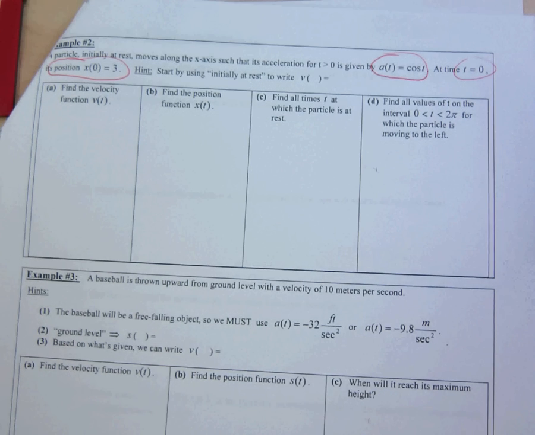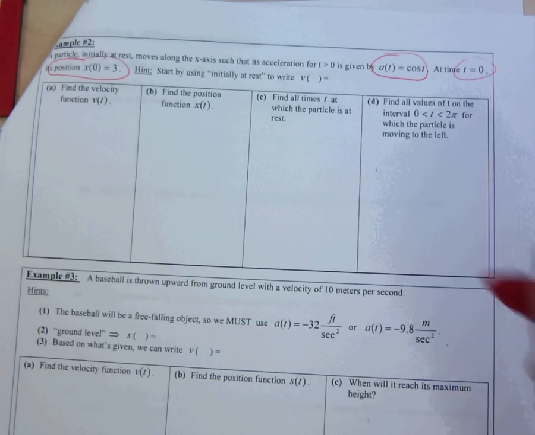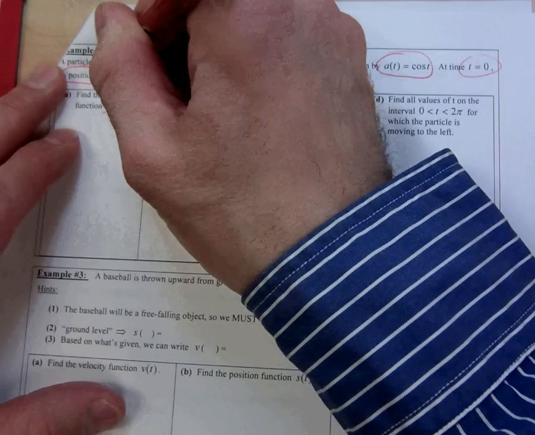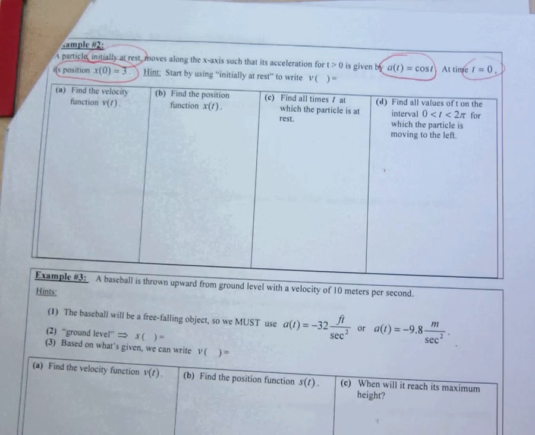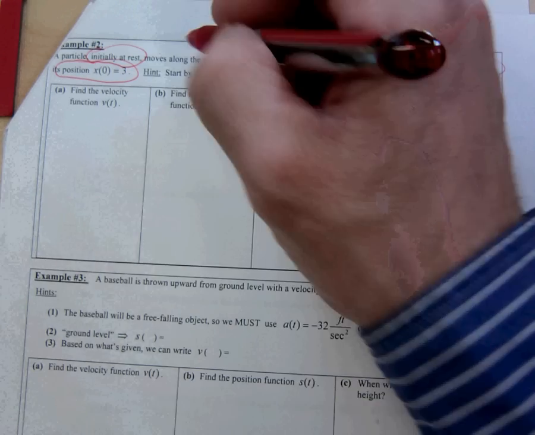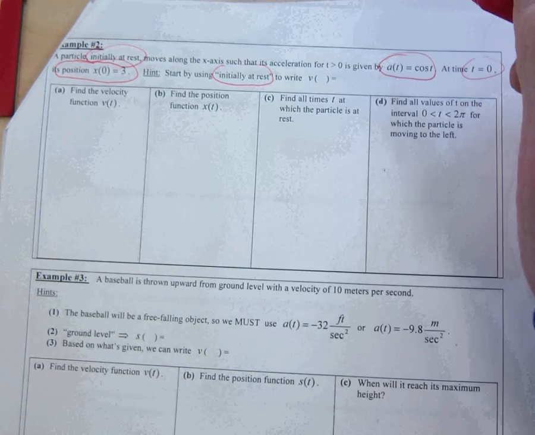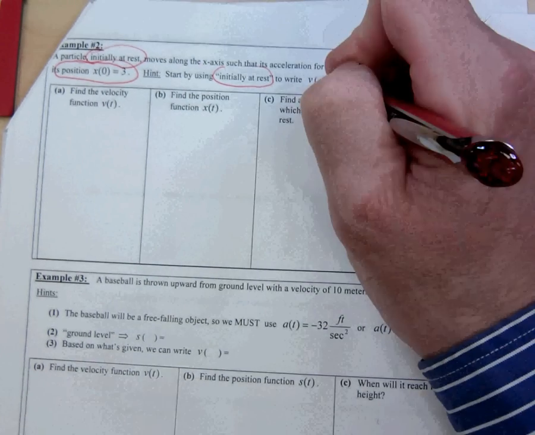Now, before you start, is there anything else I can write down besides what's given? Yeah. What does that tell you to write down? Initially at rest means what? That means initially. Initially means at the beginning. In other words, at time equals 0.